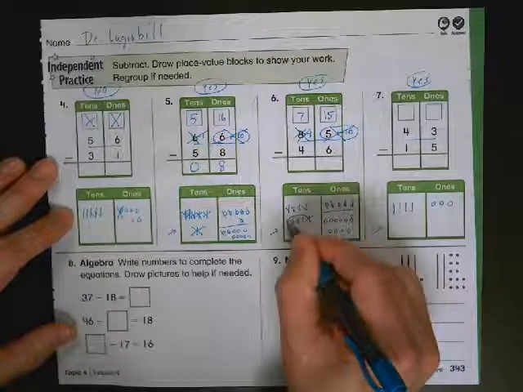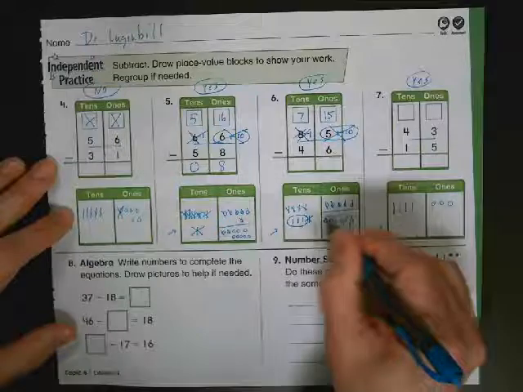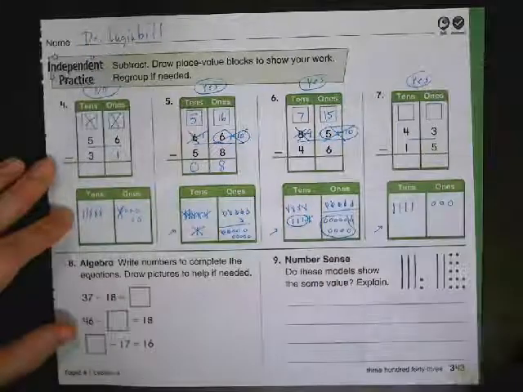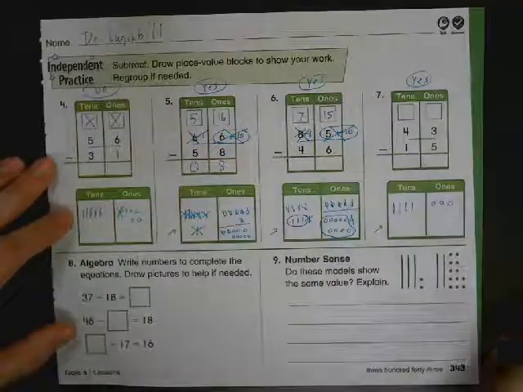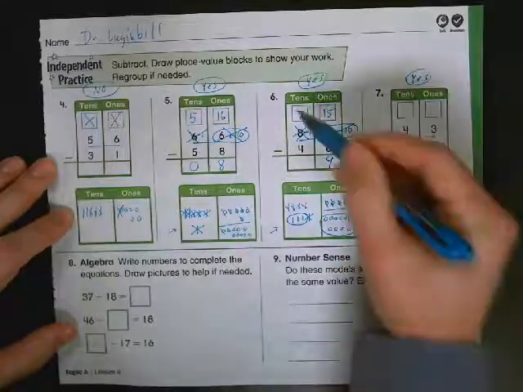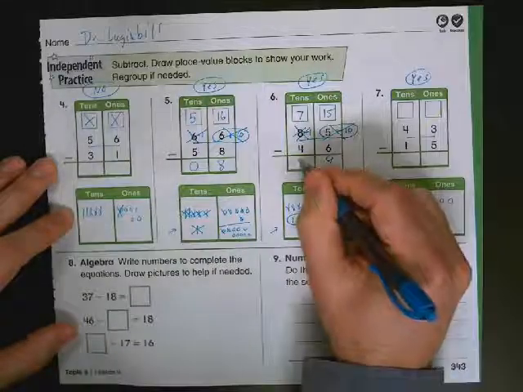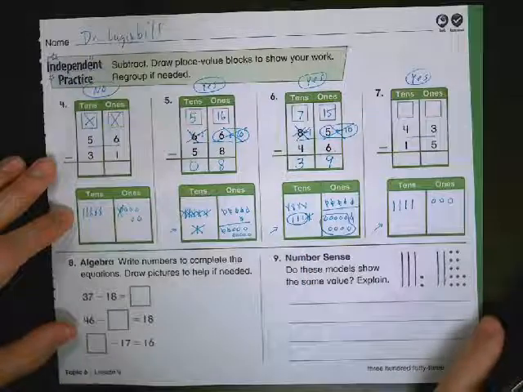Okay, so this is how many I have left here, and this is how many I have left over here. Or I do mental math and say, okay, well, 15 minus 6 is 9, and 7 minus 4 is 3. 39.